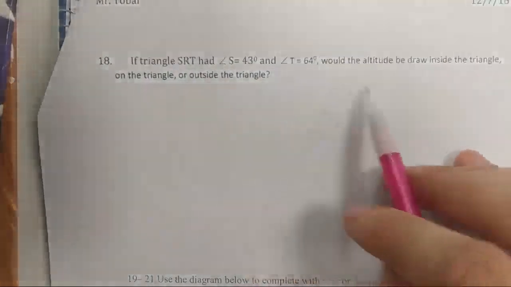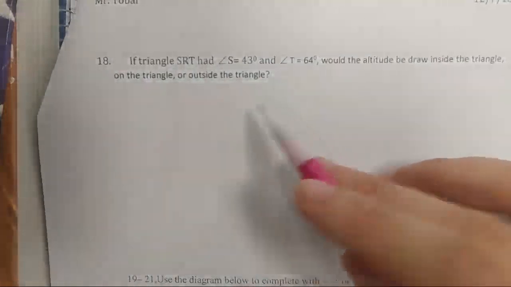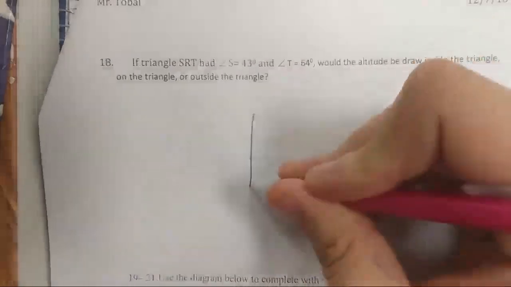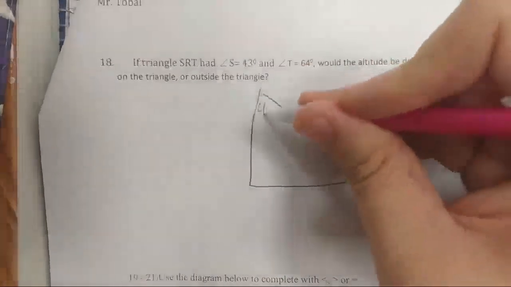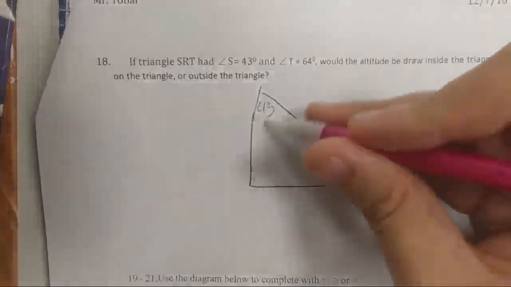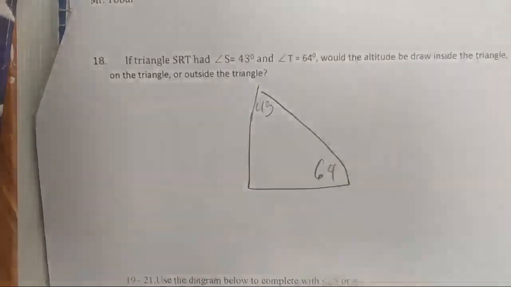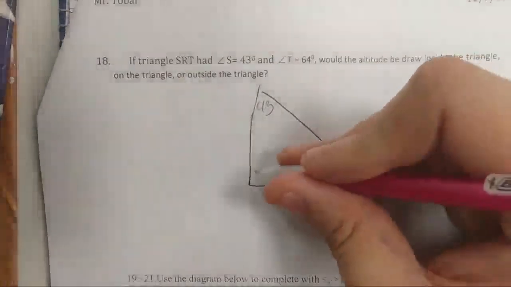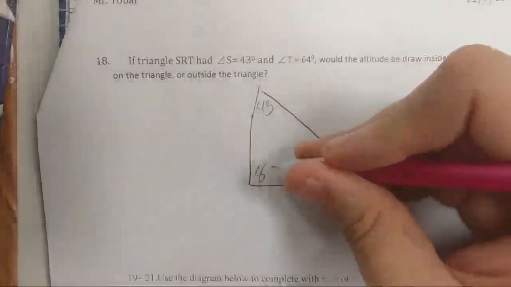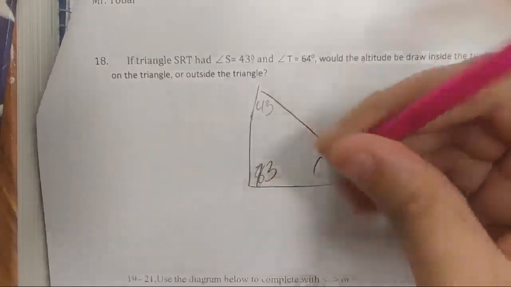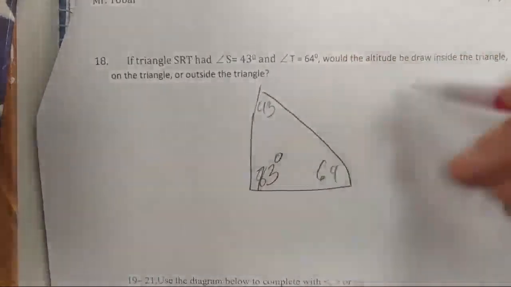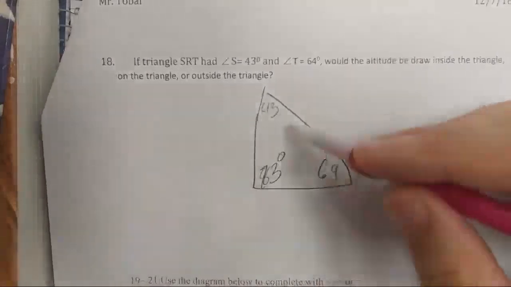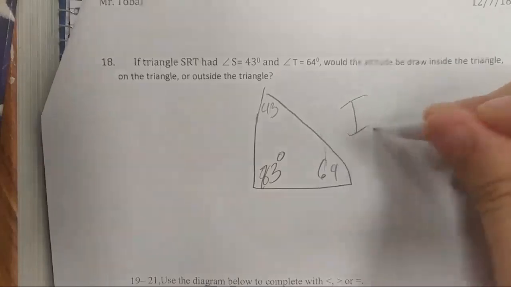Well, I think I removed this question at the last minute, but it's so interesting. So if you had a triangle, let's draw the triangle. This is 43 degrees and this is 64 degrees. So 64 plus 43 is 107, and then 180 minus 107 is 73, so 73 degrees. Would the altitude be drawn on the inside or the outside of the triangle? This is an acute triangle, so the altitude would be on the inside.